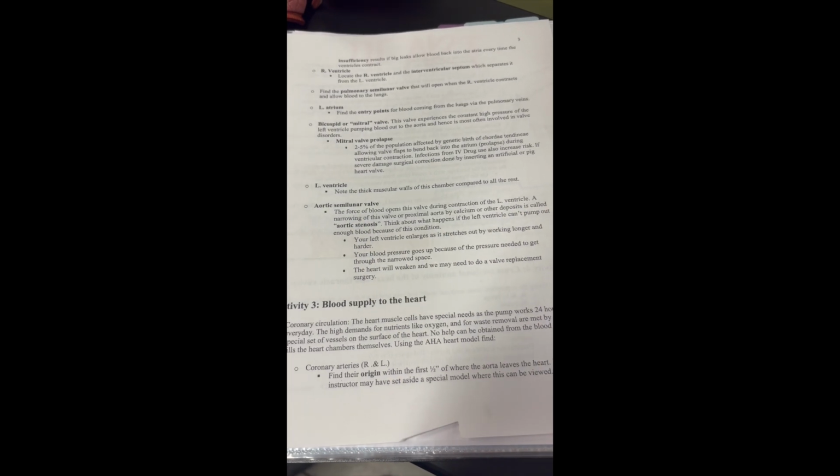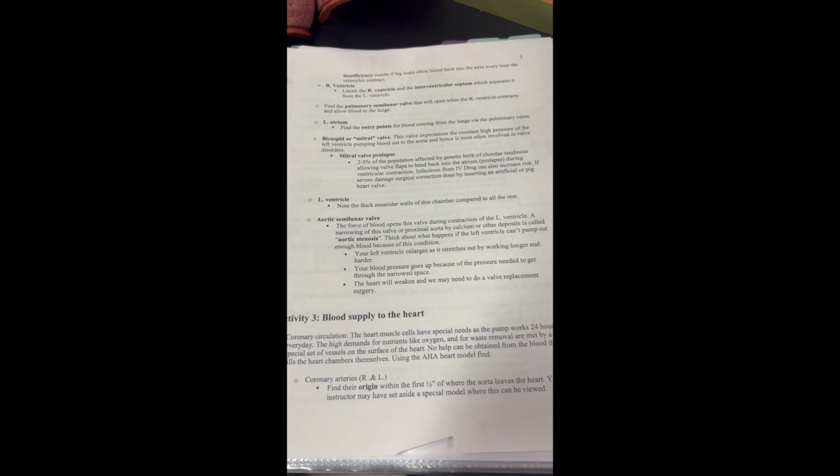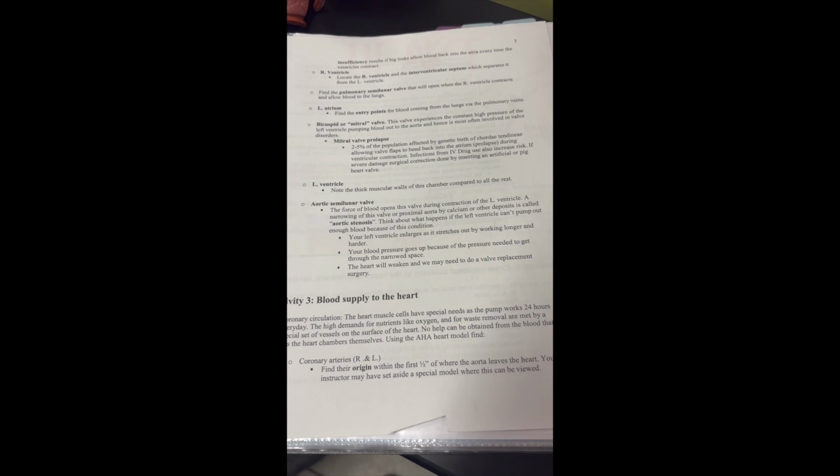And then your lab mentions that a narrowing of this valve or proximal aorta by calcium or other deposits is called aortic stenosis. So remember, stenosis is going to be the narrowing of that vessel. Think about what happens if the left ventricle cannot pump enough blood because of this condition. If the aorta is too narrow, not the aorta, but the aortic semilunar valve, if that valve becomes too narrow, the opening becomes too narrow, then you're not going to be able to pump enough blood out.